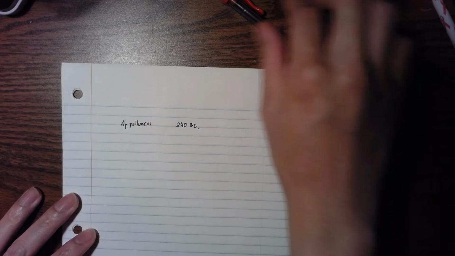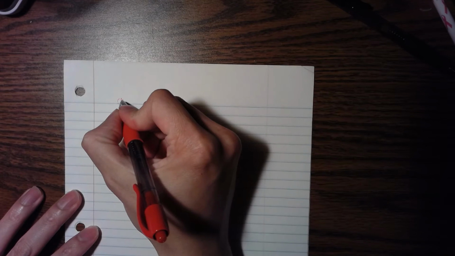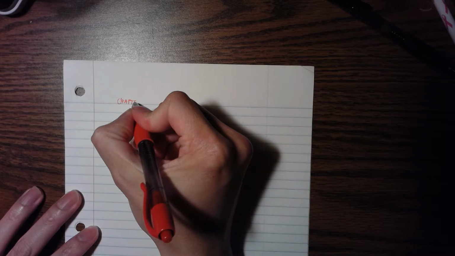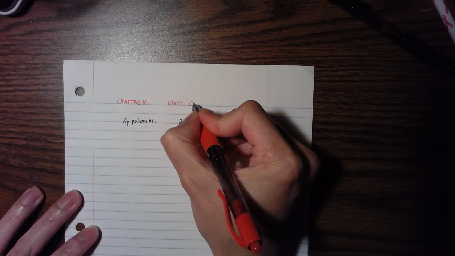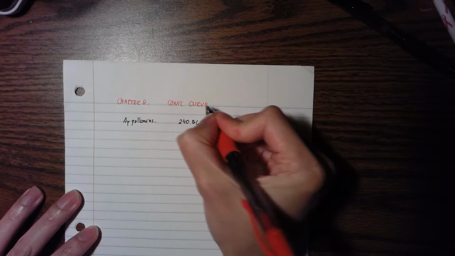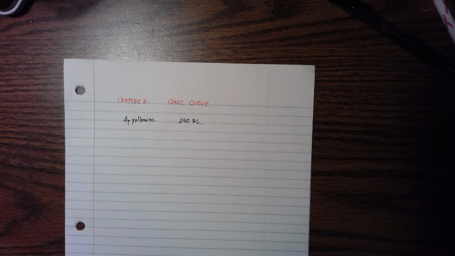And what is analytic geometry? Of course, this is geometry, right? In analytic geometry, we will be discussing conic curves. Sometimes we call them conic sections. So in this chapter, chapter 8, I want to talk about conic curves.